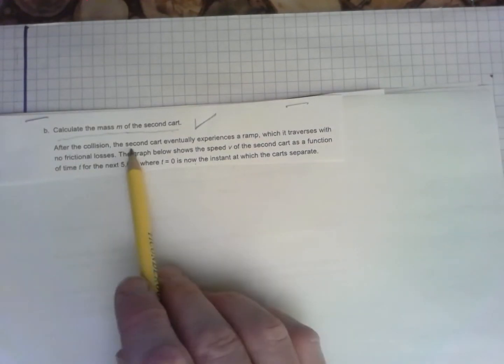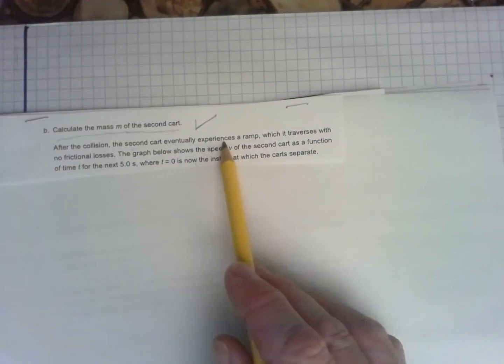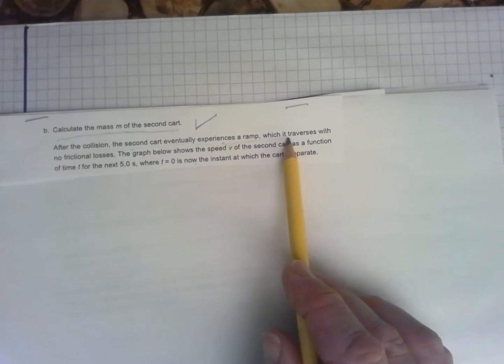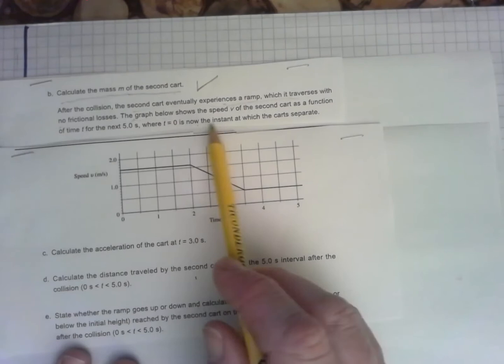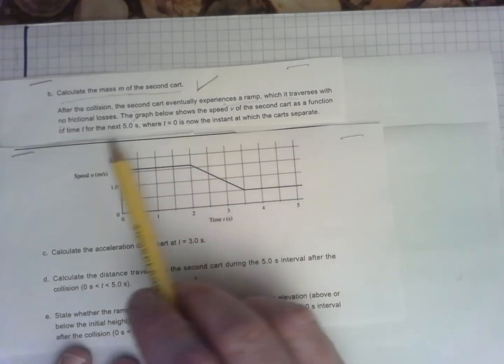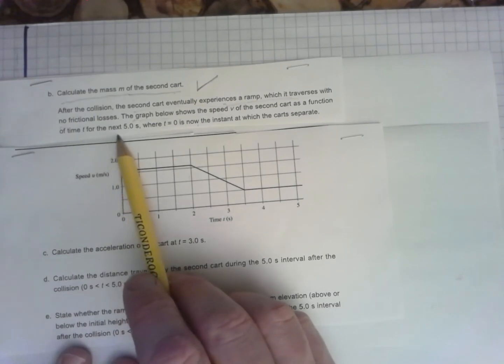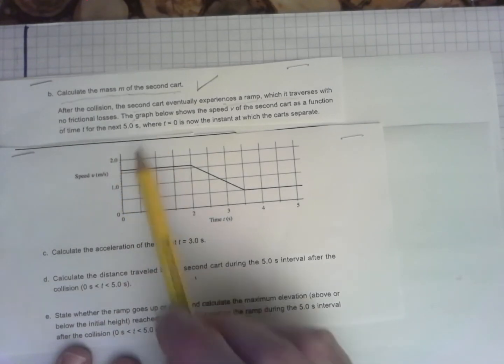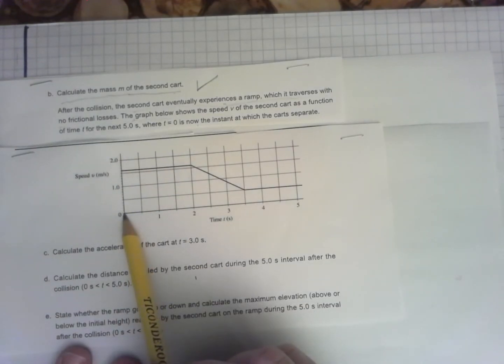Then it says, after the collision, the second cart eventually experiences a ramp, which it traverses with no frictional losses. The graph below, okay, so I got my copies all jacked up. Here we go. Let's try that. The graph below shows the speed v of the second cart as a function of time for the next 5 seconds, where T0 is now the instant at which the cart separates after the collision.